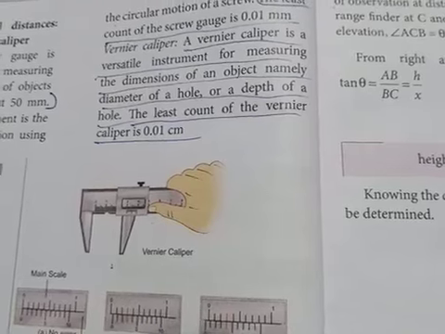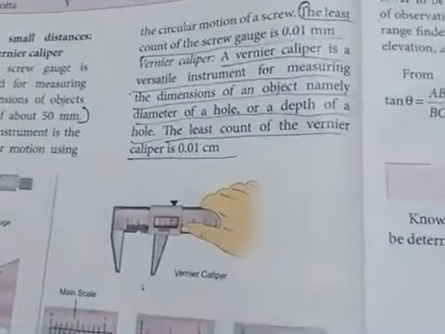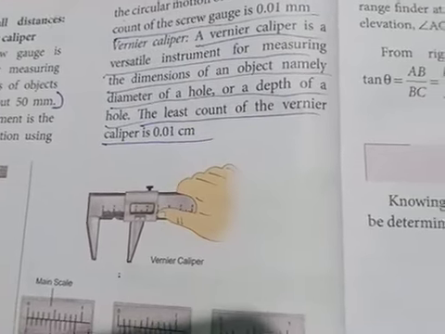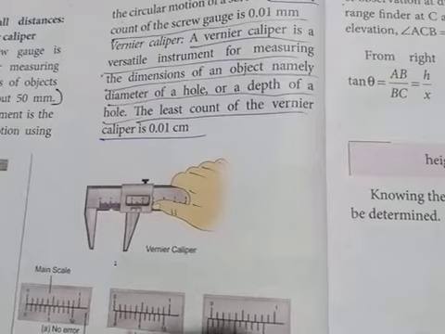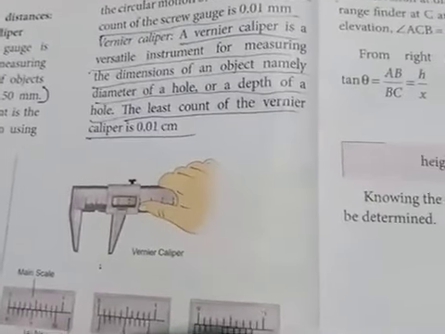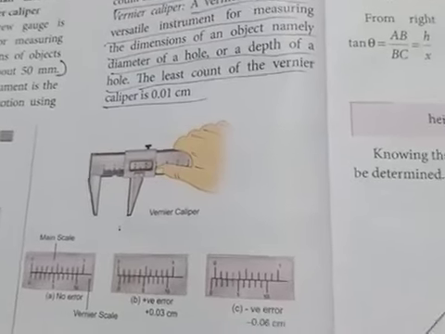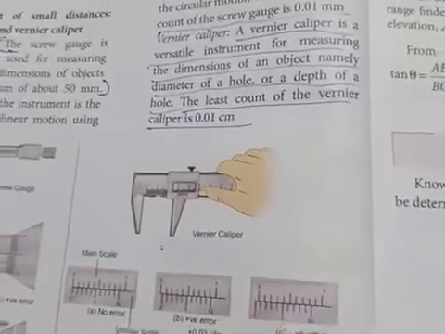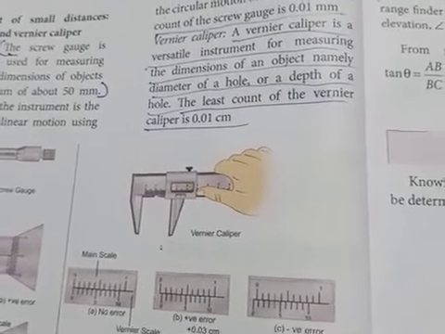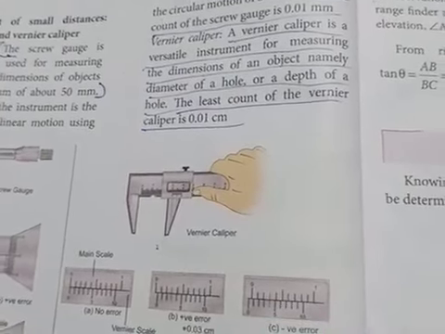Suppose we want to measure like this. Assume that this is a big pipe. In this pipe, there is an inner diameter, which means the diameter inside the hole, and around the outside surface there is an external diameter. If you are taking a pipe, both the internal diameter and the external diameter we can measure using this Vernier caliper. That is what it is saying. It is a versatile instrument; we use it for various purposes. So we can measure the internal diameter as well as the external diameter of a hole.